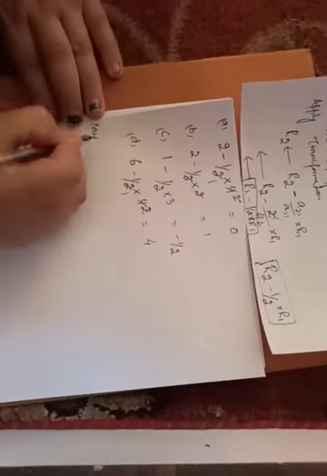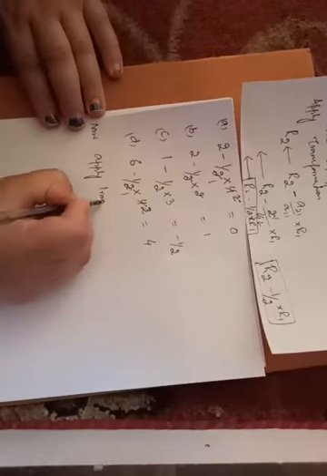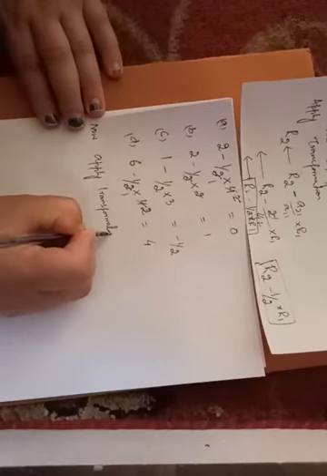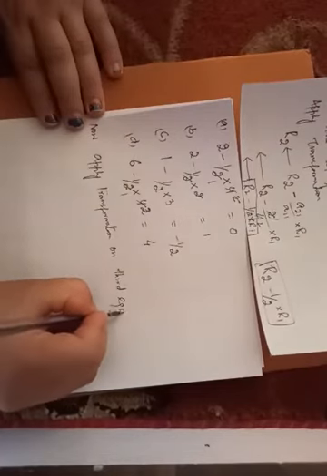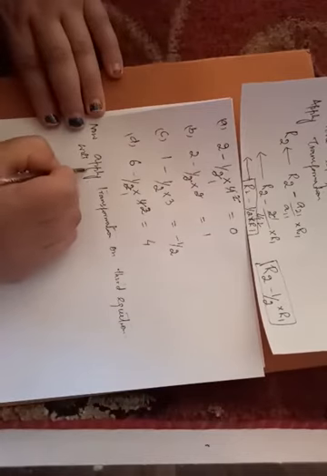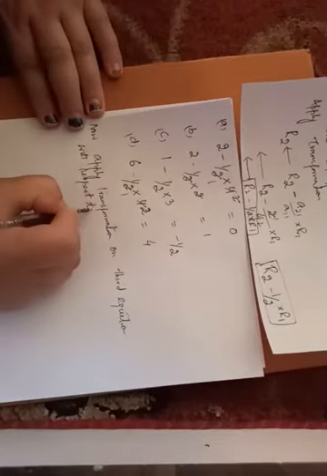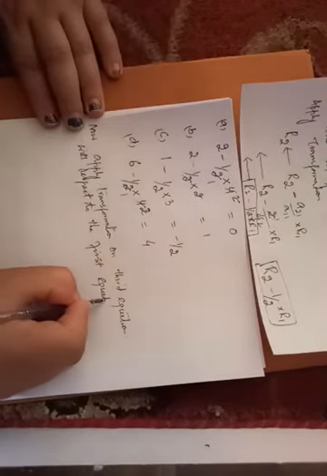Now apply transformation on the third equation with respect to the first equation.